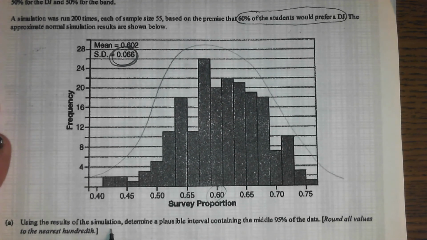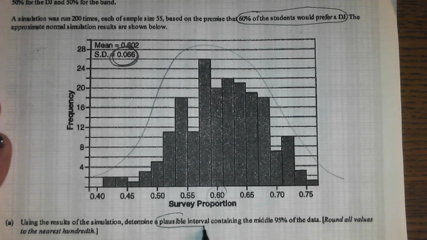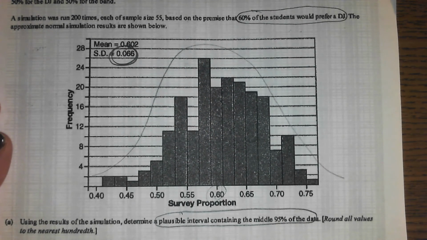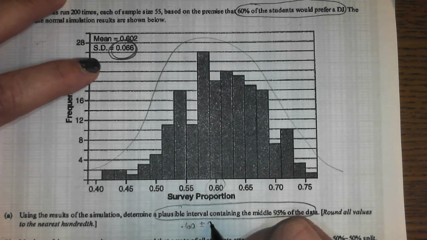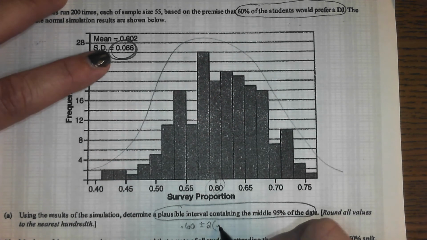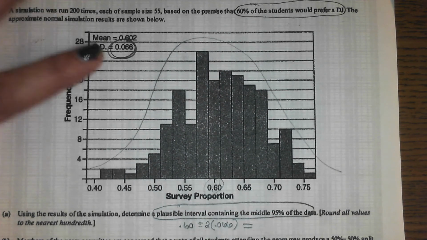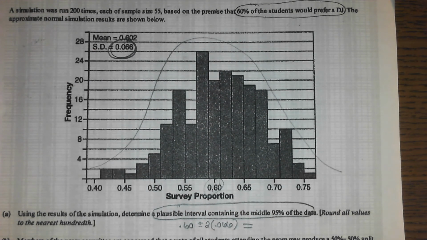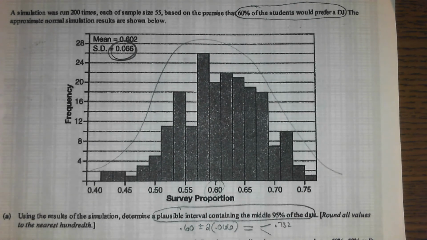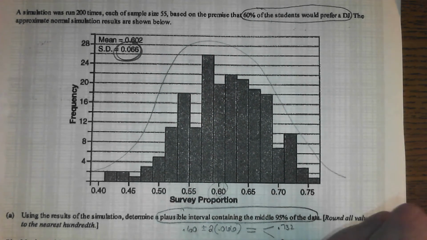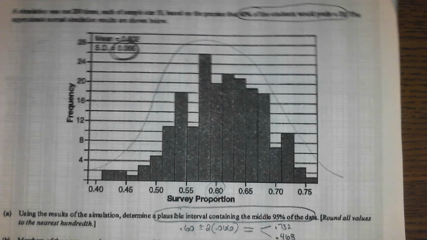So using the results of the simulation, determine a plausible interval containing the middle 95%. That's your margin of error stuff. So that means take your average of 0.60 and add or subtract twice the standard deviation of 0.066. So 0.60 plus 2 times 0.066 gives me as high as 0.732, and 0.60 minus 2 times the standard deviation gives me something as low as 0.468.